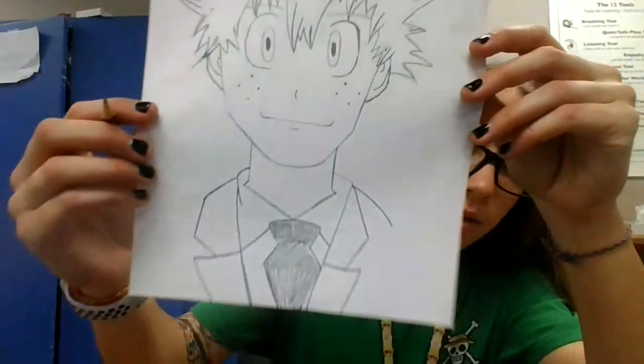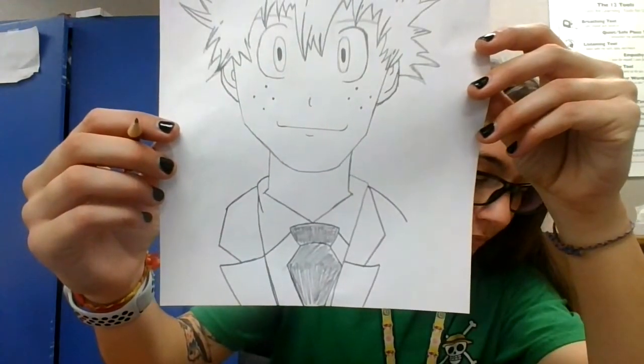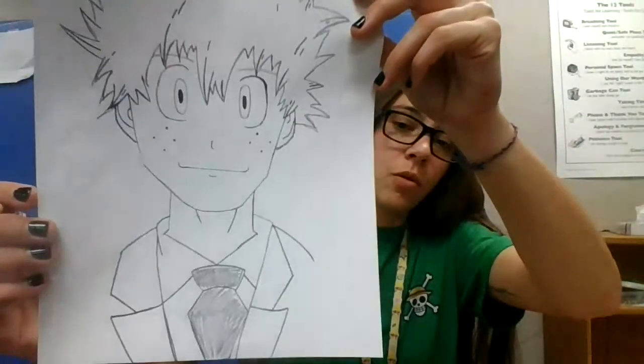So these will be parts of his suit. To give his neck some more detail, you can draw those two slanted lines we've done before.